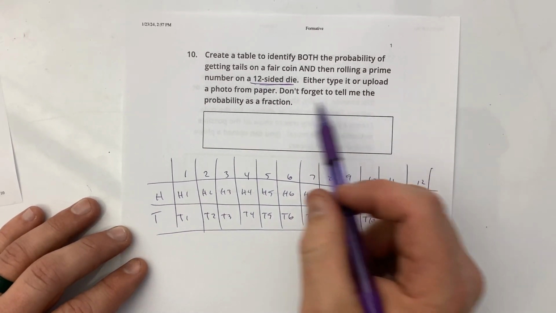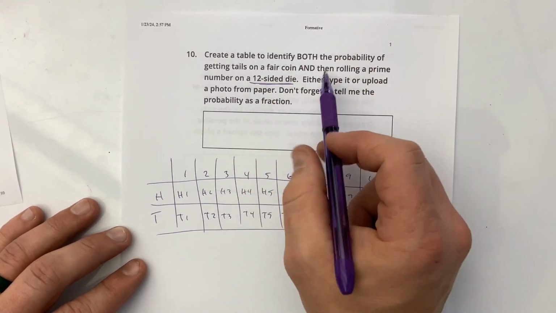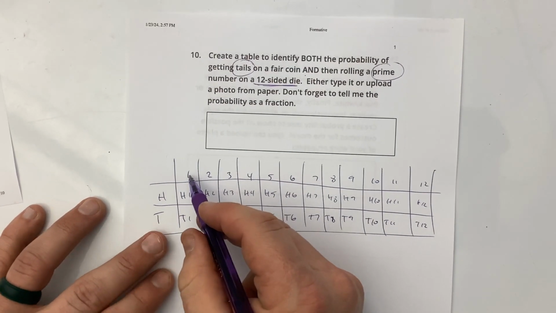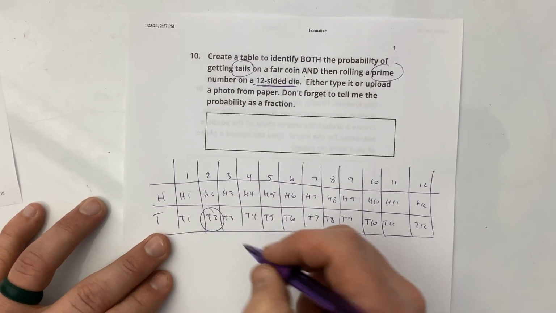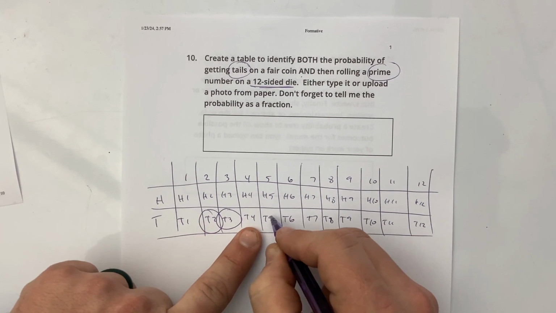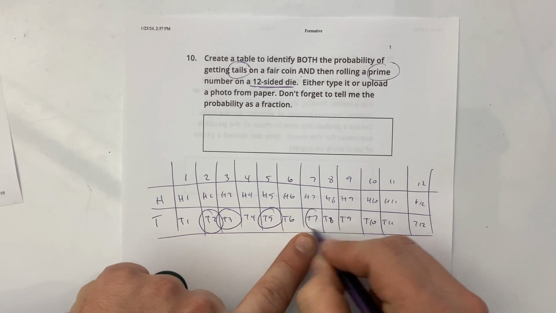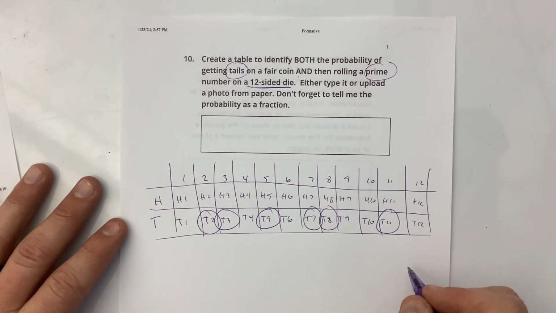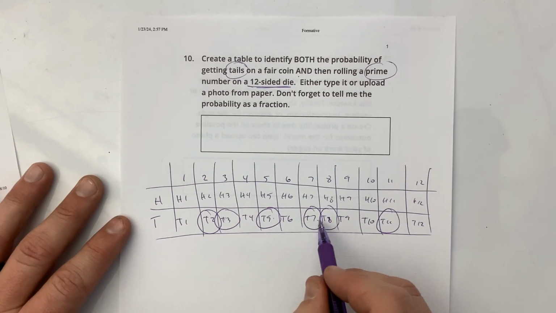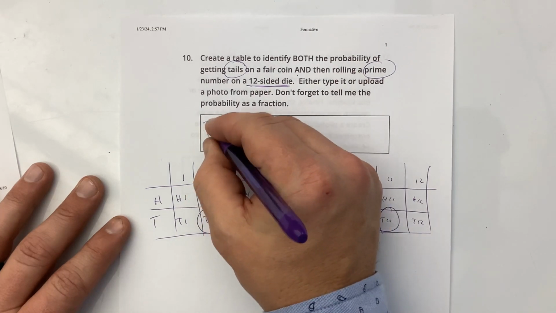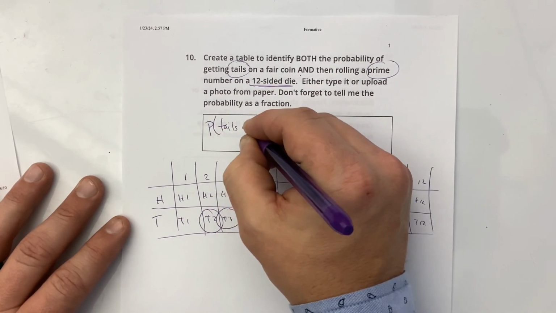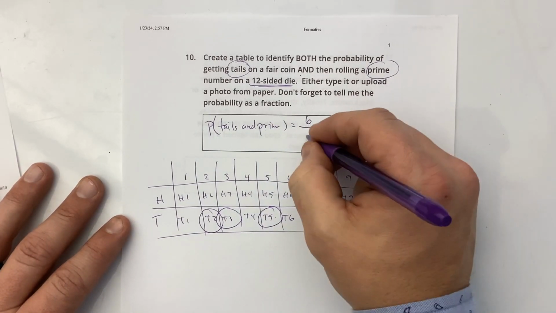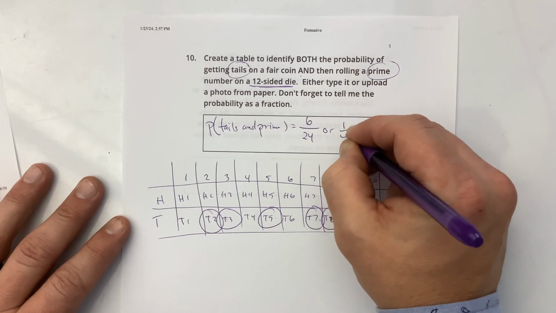So now I want to find tails and prime. So again, 1's not prime, 2 is, so tails 2 is. Tails 3, not tails 4. Tails 5, not tails 6. 7, 8, 9 is not prime. 10 is not prime. 11 is prime. 12 is not. So 1, 2, 3, 4, 5, 6. The probability of tails and prime is 6 over 24, or 1/4.